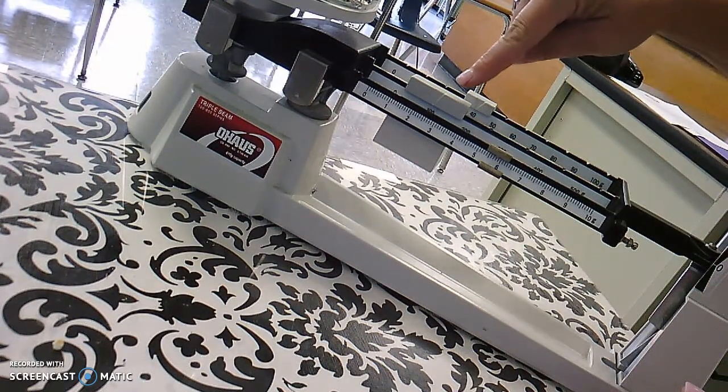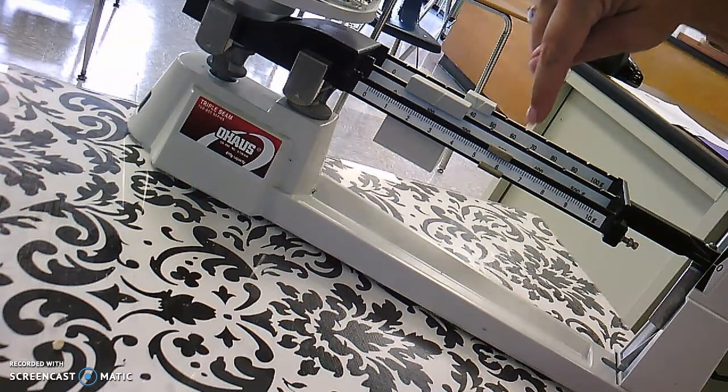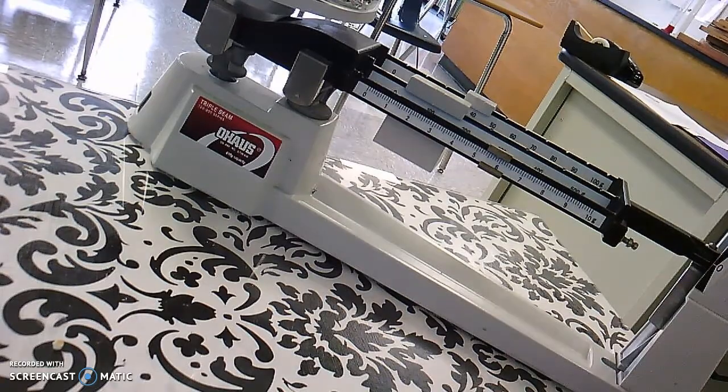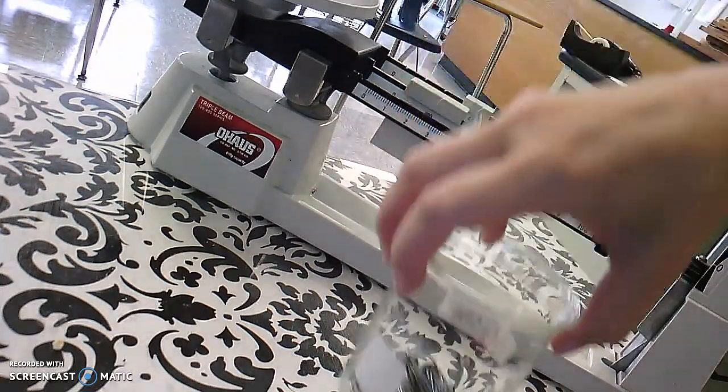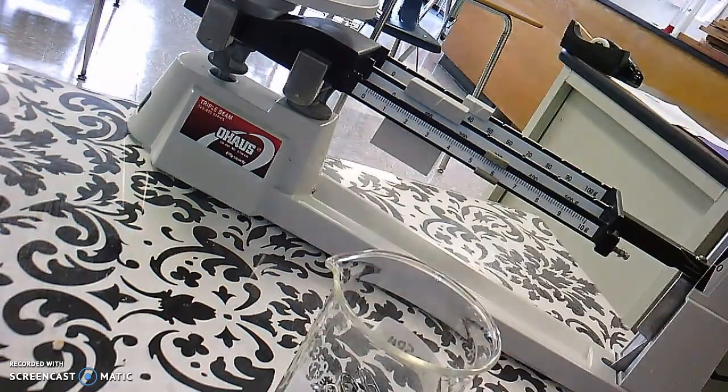So 100 plus 40 plus 5.8 is going to be the mass of this cup of paper clips and some thumbtacks.